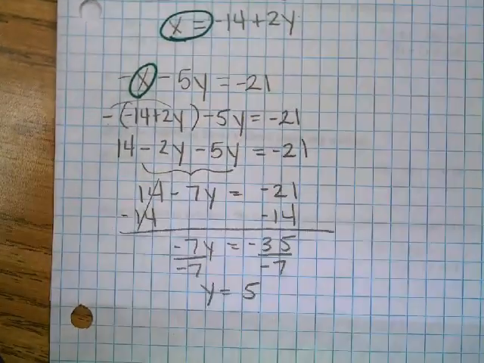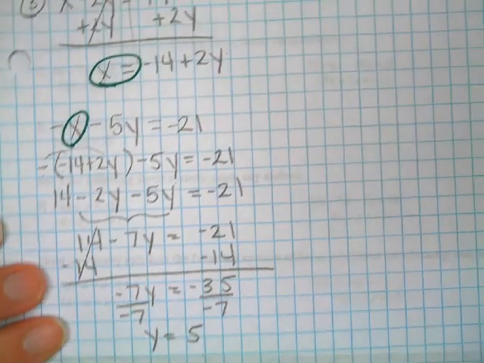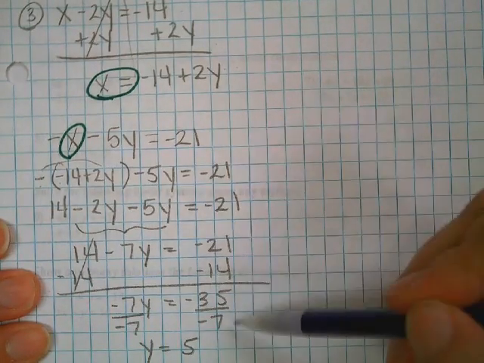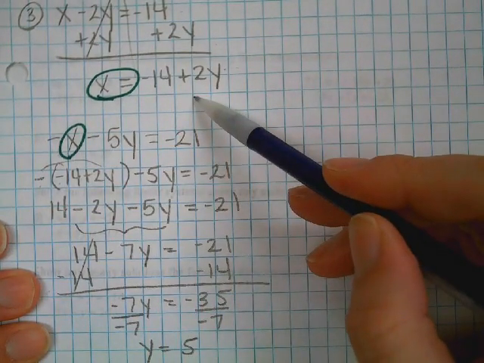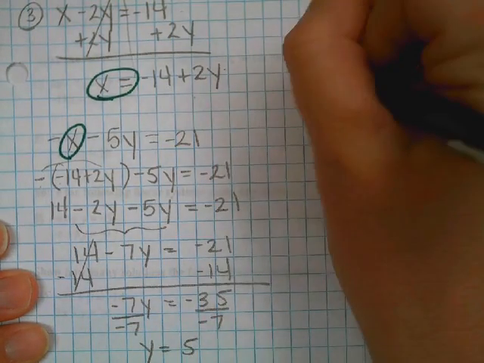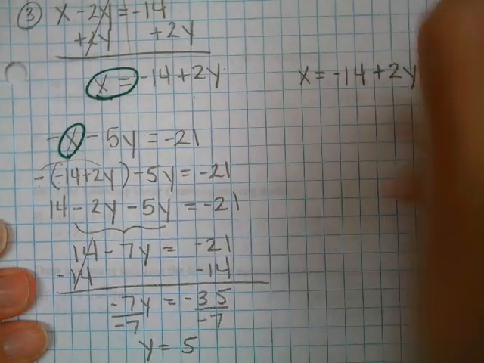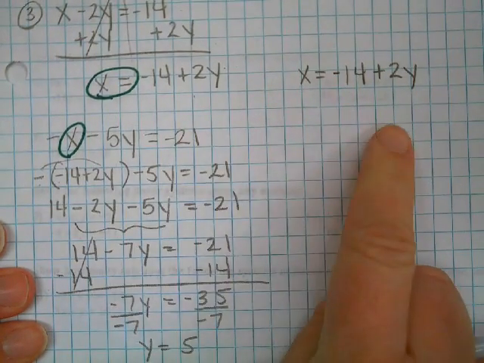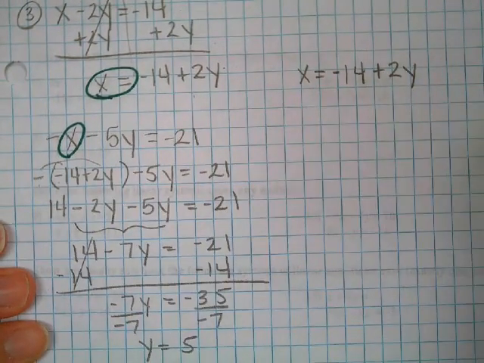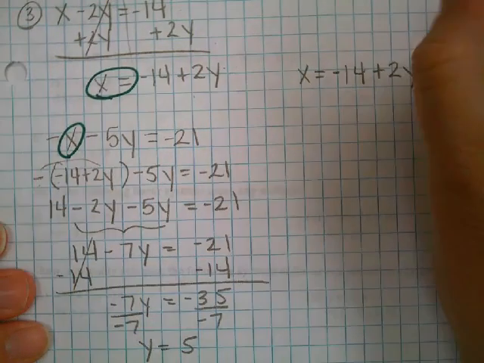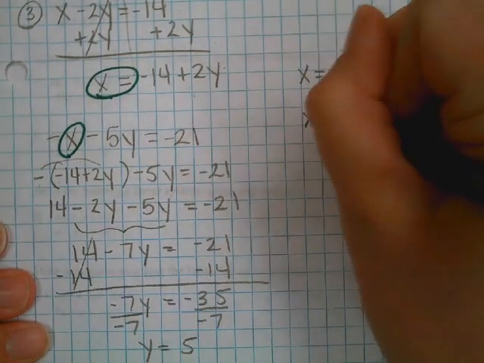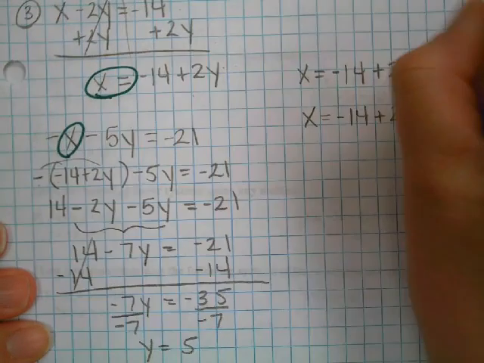Zoom out. So if y equals 5, I could plug that back in here to figure out what x equals. So if x equals negative 14 plus 2y, that's what I know from the first step. And I know that y is 5, I'm going to substitute that in.